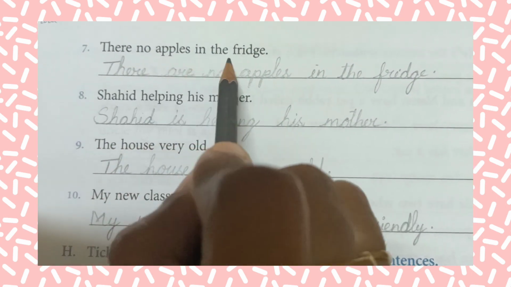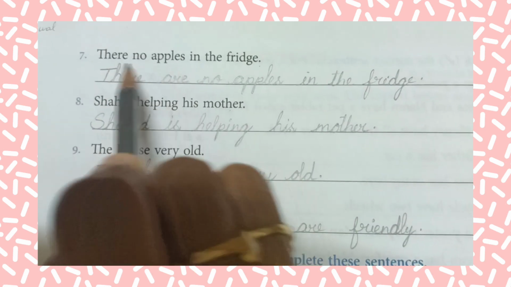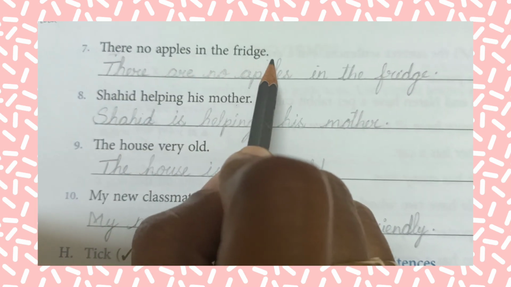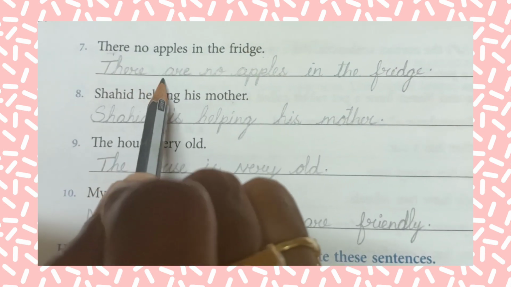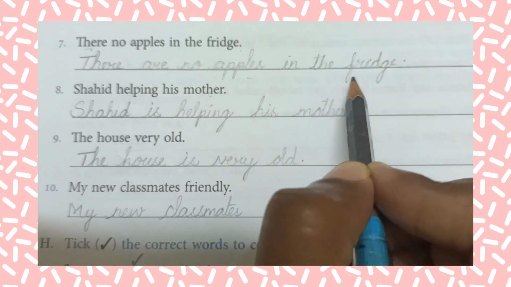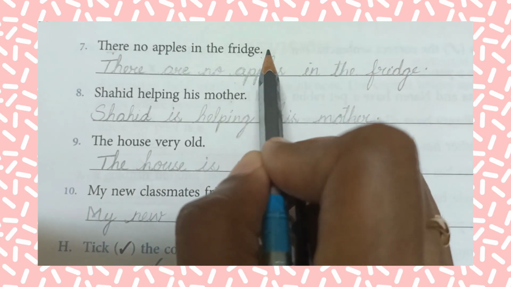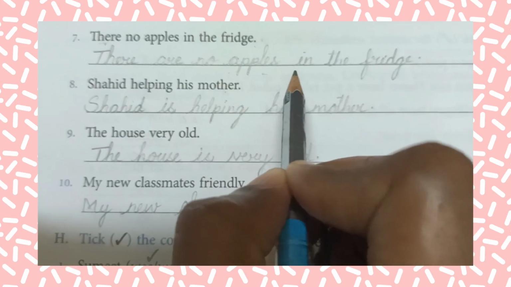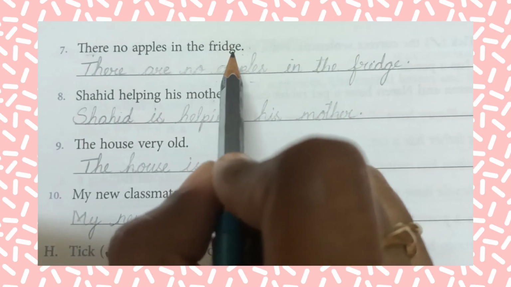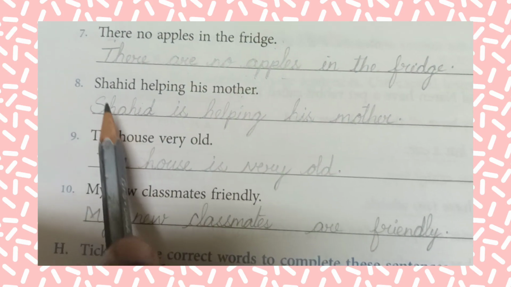There ___ no apples in the fridge. Here these are apples, and this is in plural form. The sentence is in plural form, so you have to use "are" here. There are no apples in the fridge. If the sentence is in plural, you have to use "are". If the sentence is in singular, you have to use "is".